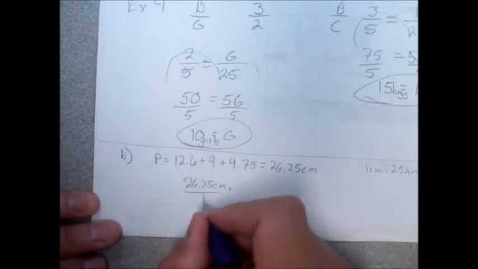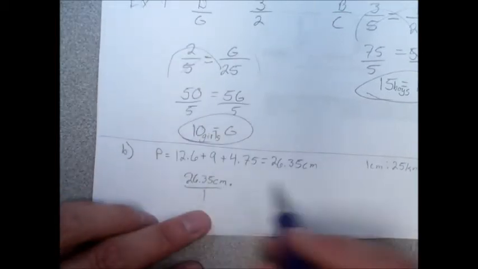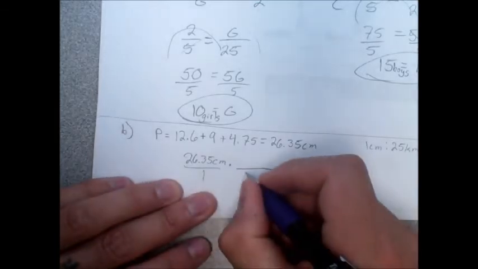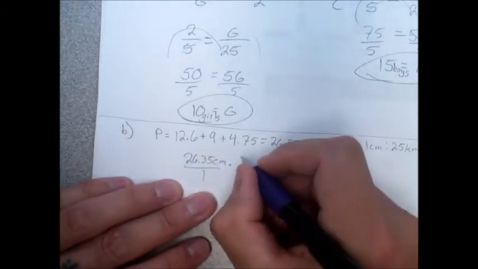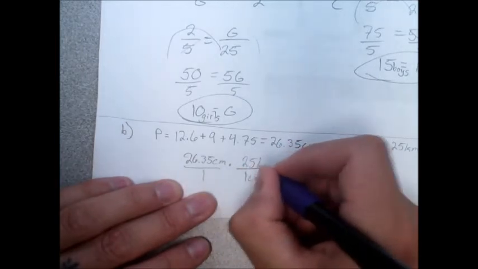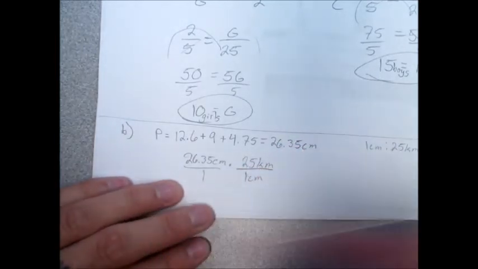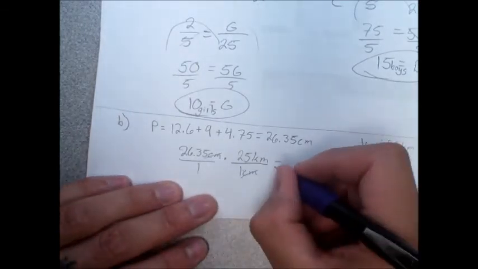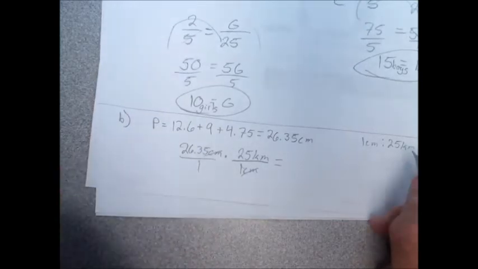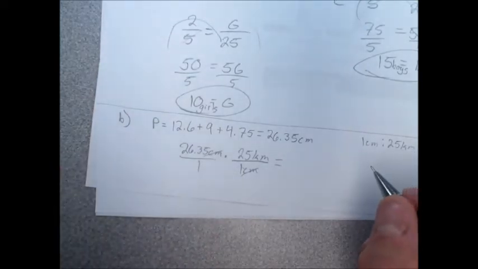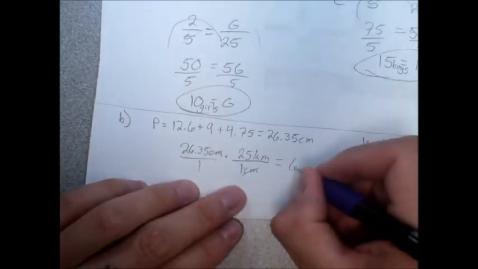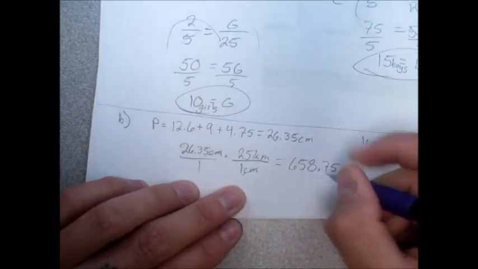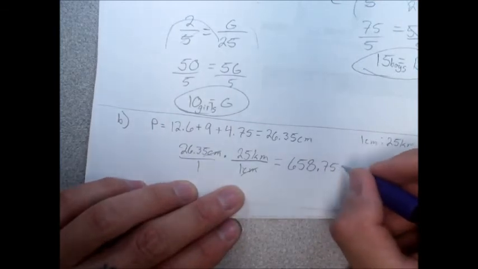So this is just over 1, right? I need to get rid of my centimeters. So I need centimeters to be where? On the bottom, right? So my 1 centimeter goes on the bottom. My 25 kilometers goes up top. And then I can just do my multiplication. So centimeters go away, and I multiply straight across. 26.35 times 25, which is 658.75. Okay, and then that's in kilometers now, right?